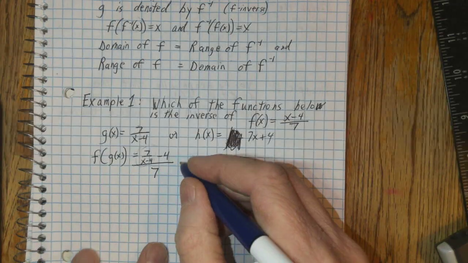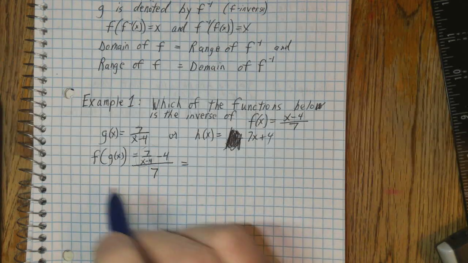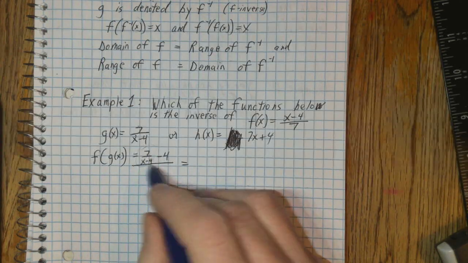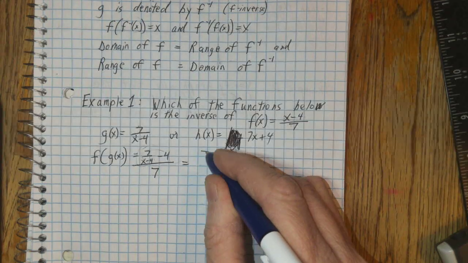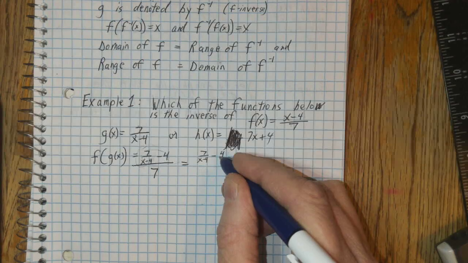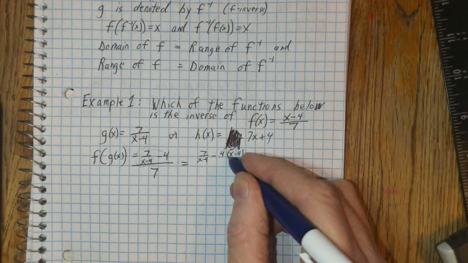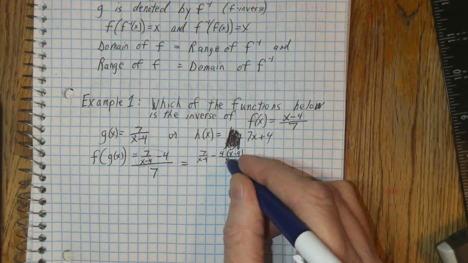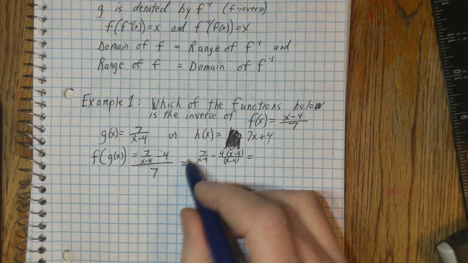All right, well, let's work with this a little bit. We need to get x in the end. So if we simplify the top, if we make that into one denominator, I have 7 over (x minus 4) minus 4, and I'm going to multiply that by (x minus 4) over (x minus 4), so that I can have a common denominator. And then we'll see what happens.